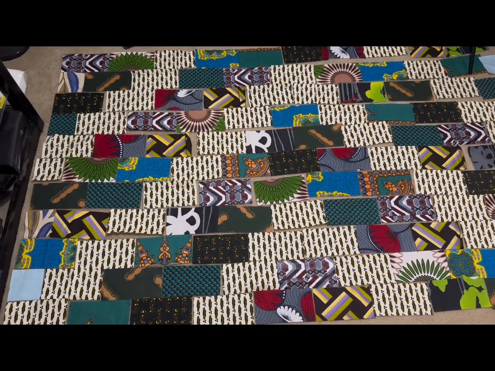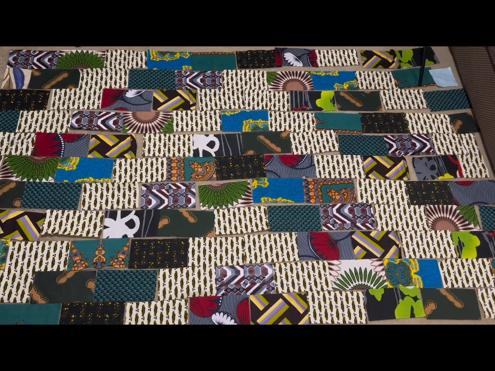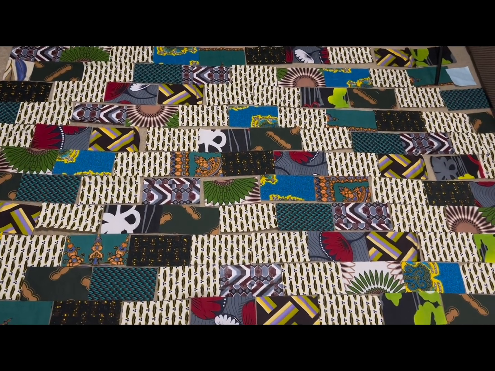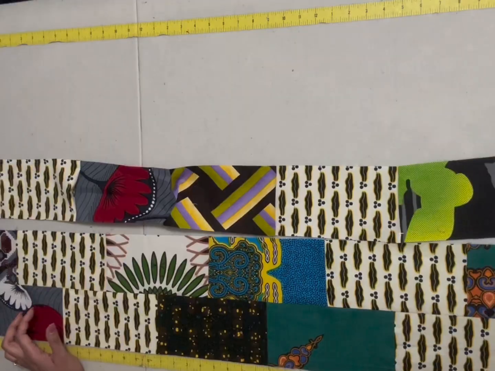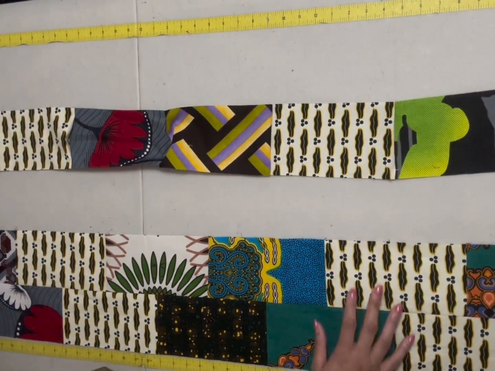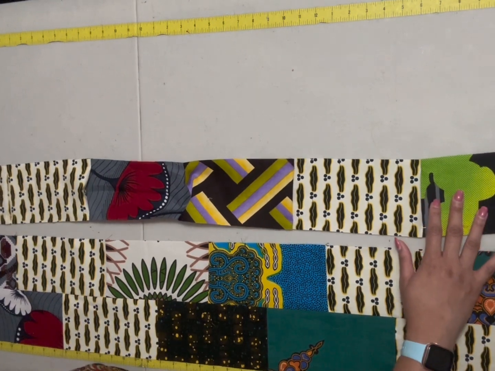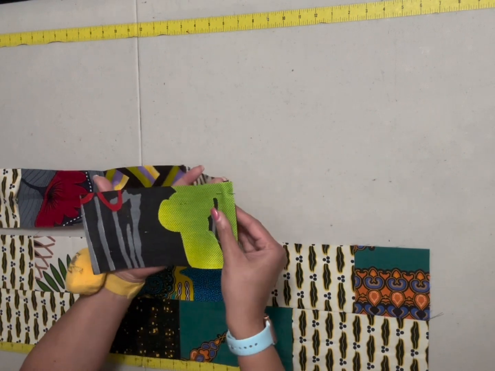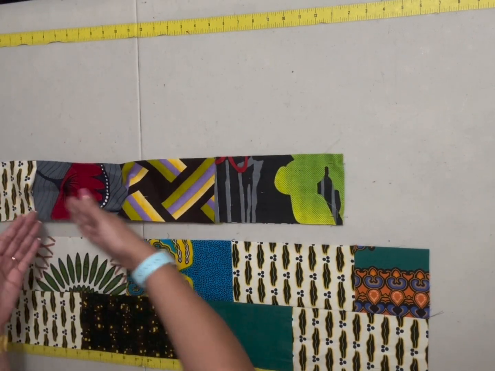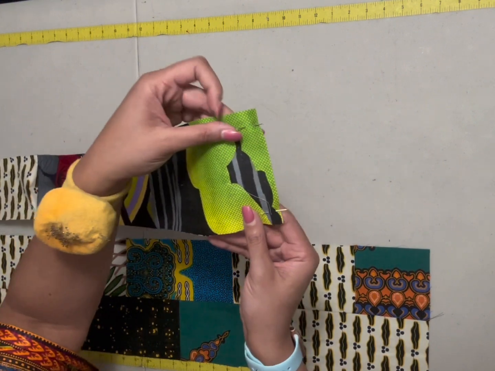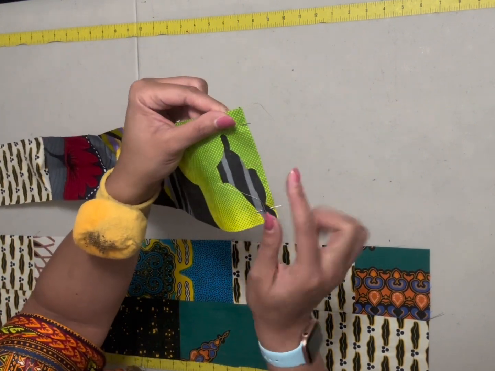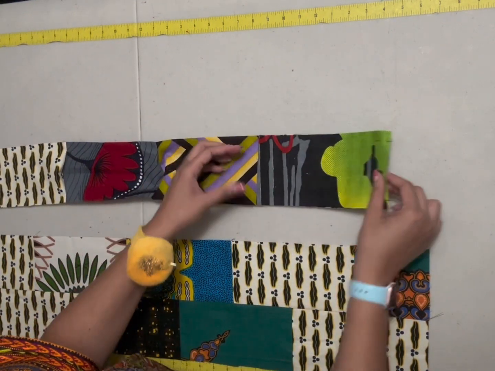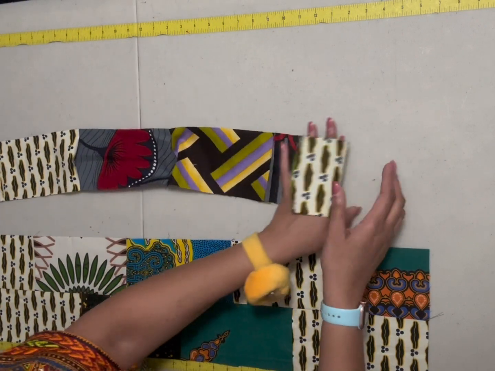And here's me laying out the quilt pattern in the order that I want it to be in before I start sewing anything. This is so important so you can have an idea of how your finished quilt is going to look and make any adjustments. So here is a row that is in progress. So you can see I pinned it. I like to do my quilts in rows and then sew those rows together. So I've pinned it here. This is where I'm going to do my 1/4 inch seam allowance on all my pieces.